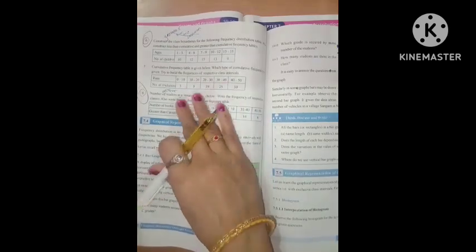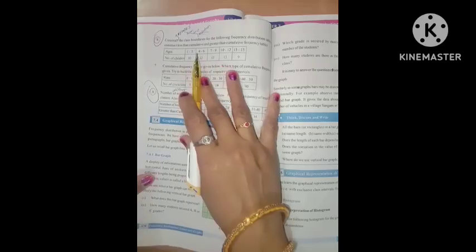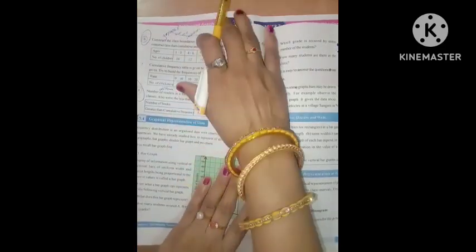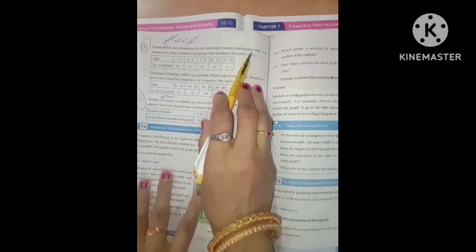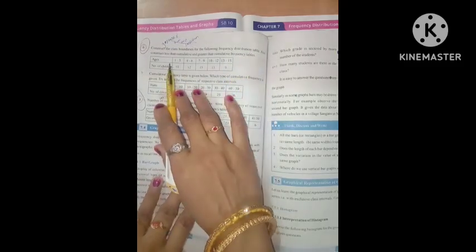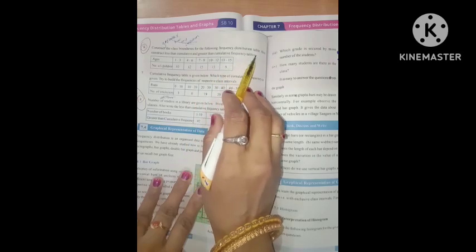Shall I start it? First of all, I read the problem in our textbook, the 6th problem. Construct the class boundaries for the following frequency distribution table. Also construct less than cumulative and greater than cumulative frequency tables.